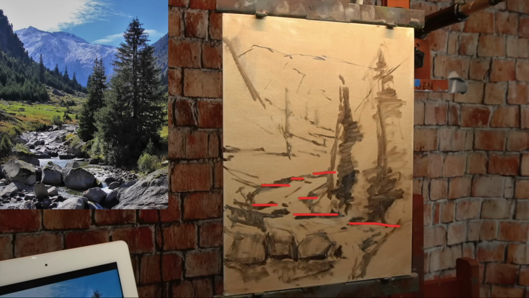Also, I am identifying the shoreline with horizontal lines that step backwards. It's just really helpful to think of the shoreline in terms of horizontal lines that step backwards. This is going to also help you separate the shore and the land into different shapes that overlap, and this is going to help create distance. Now, I'm going to start with getting the darkest dark in the painting.